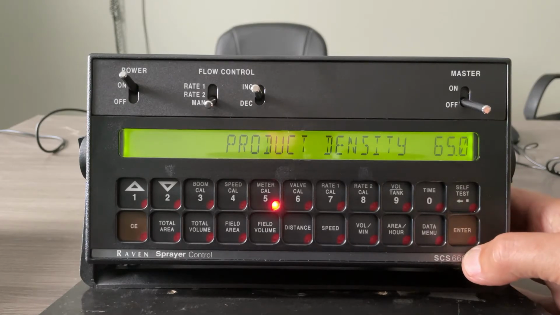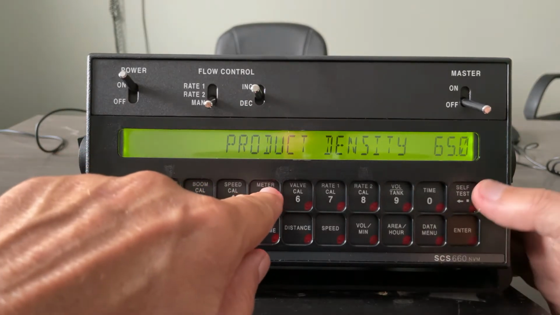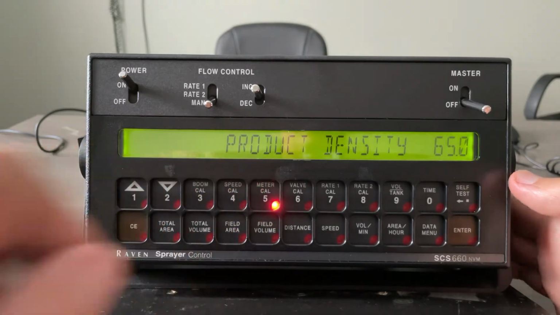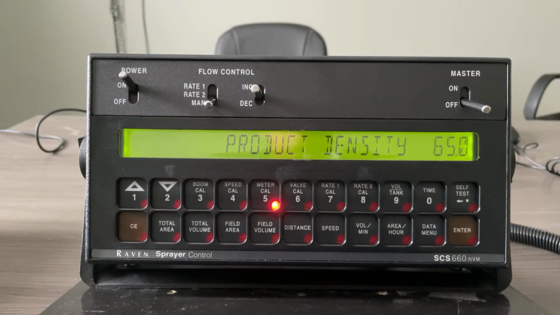If I want to get back to my spreader constant, I have to hold this button down for 5 seconds. The reason it's built like that is because the most common thing you'll change is your product density. As you go from material to material, that may vary. Your spreader constant would stay the same because the gate would be the same. But there's certainly cases where you change one or the other.